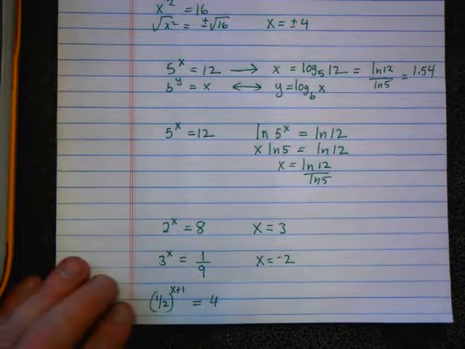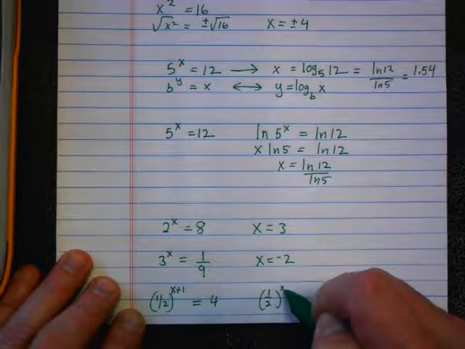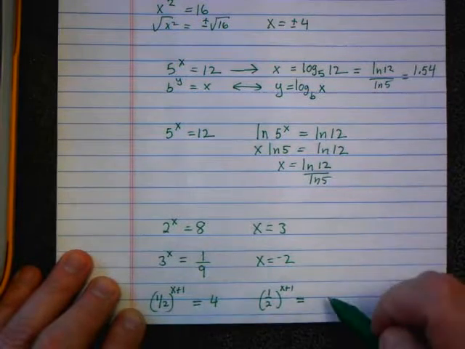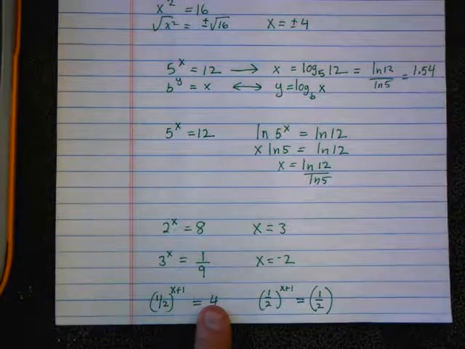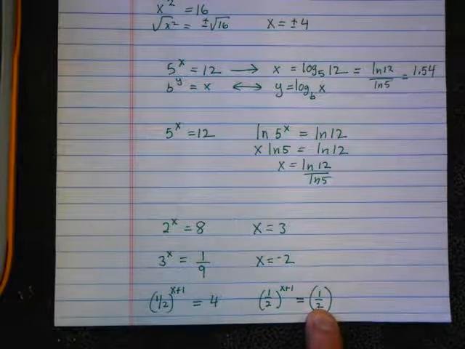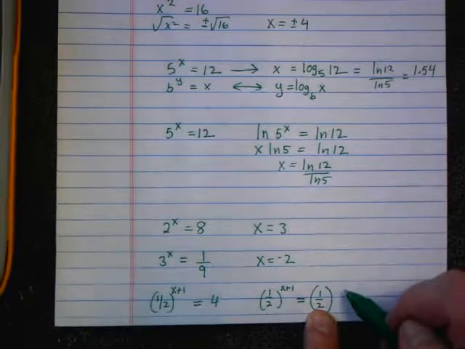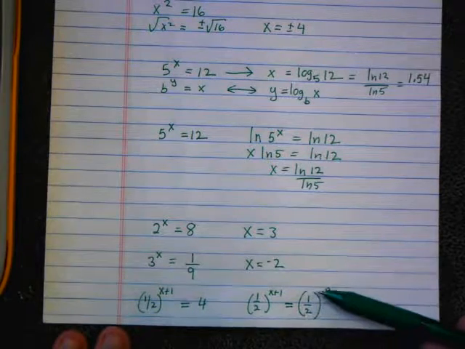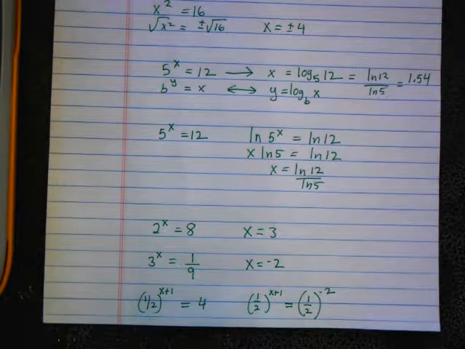Now, here's what I would do. I would write this as 1/2 raised to the x plus 1 equals, how can I write 4 using a base of 1/2? -2. Why -2? Because since it's a fraction, the negative brings the thing up to the top. And 2 squared is 4. So sometimes this is what you want to do.